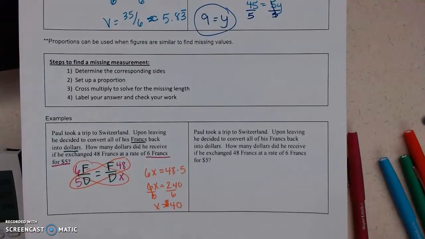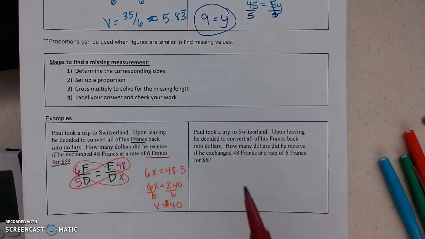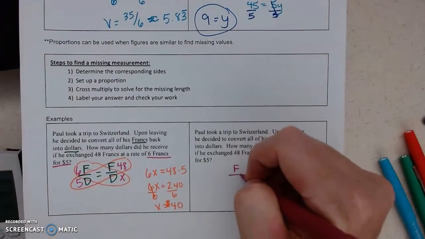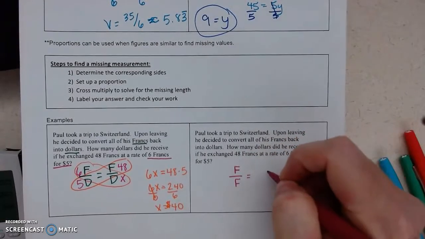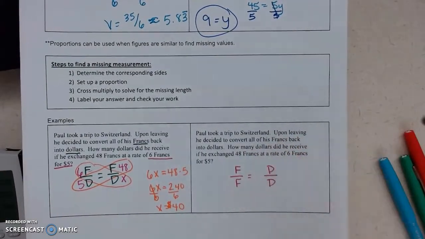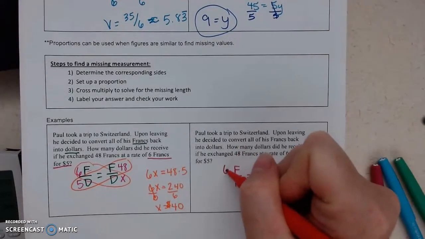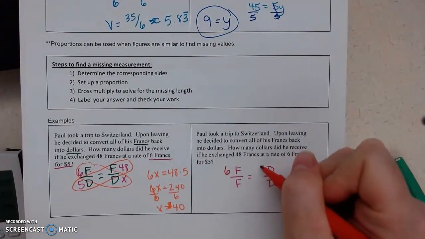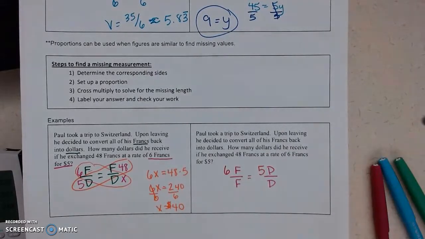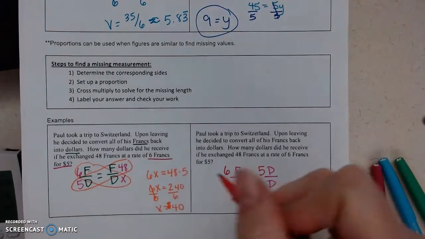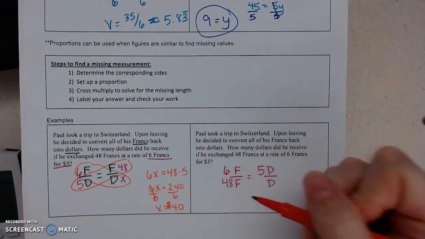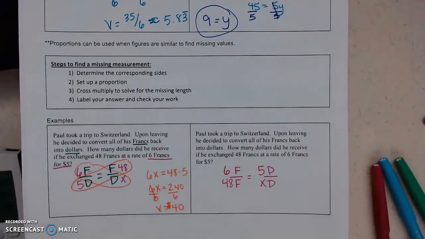All right, let's talk about the second way. Same idea, but now I'm going to do francs compared to francs, and dollars compared to dollars. So what I know is we've got 6 francs, and that's going to be the same as $5. Notice how I put them both on top. And then I've got 48 francs, and I want to compare that to an unknown amount of dollars.